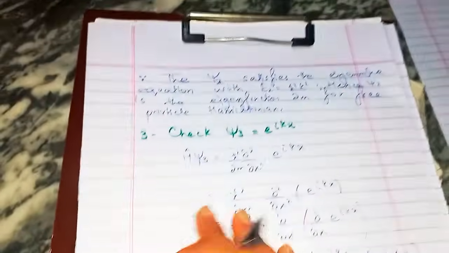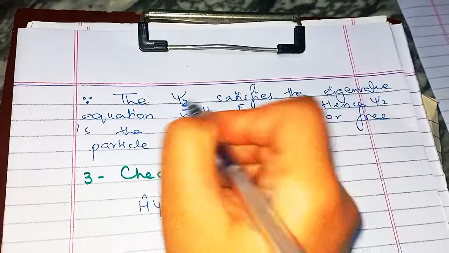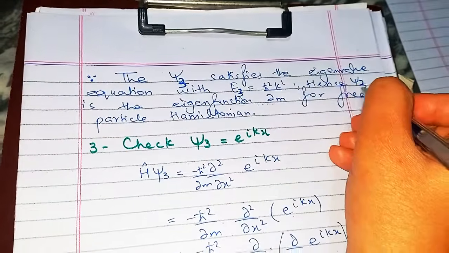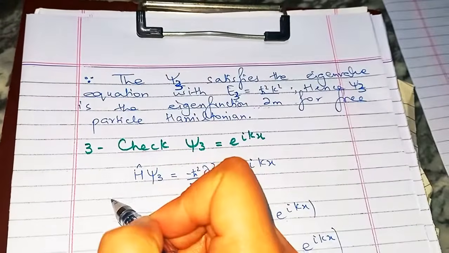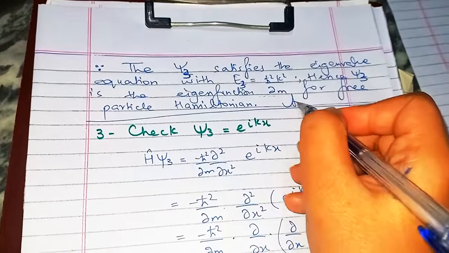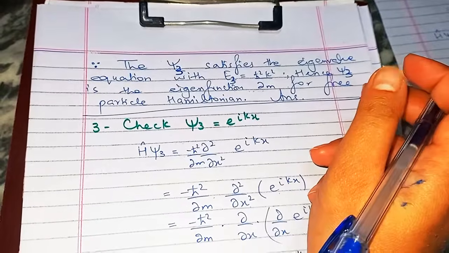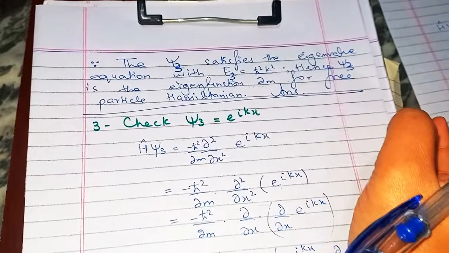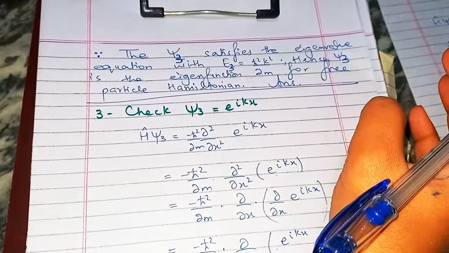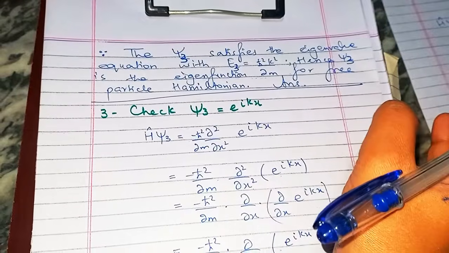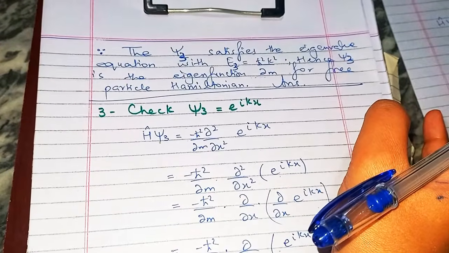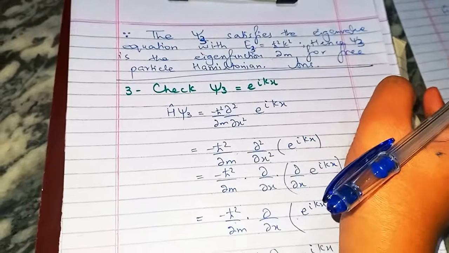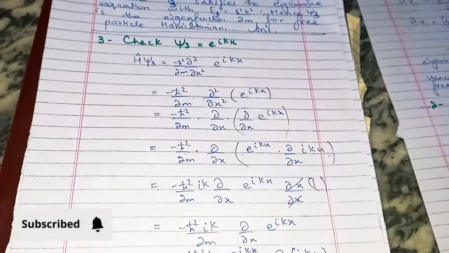Hence we can write that since ψ3 satisfies the eigenvalue equation with this E3 eigenvalue, ψ3 is the eigenfunction for the free particle Hamiltonian. Alright, so in that way, we have checked whether a wave function is the eigenfunction for a given operator like the Hamiltonian operator or not, and we have understood how we can apply and get useful information from the eigenvalue equation. Okay, so that is it for this video, and we'll be doing multiple other problems.